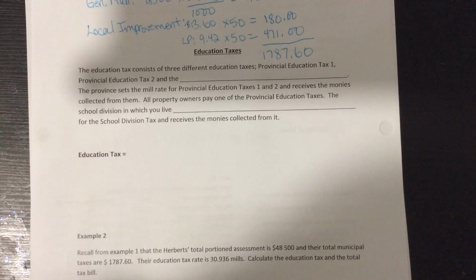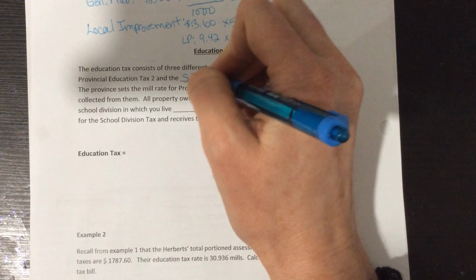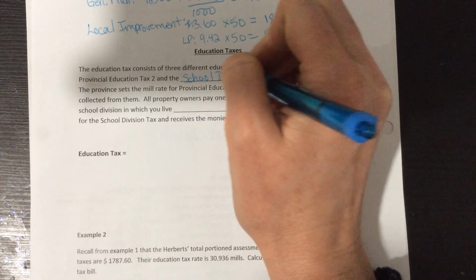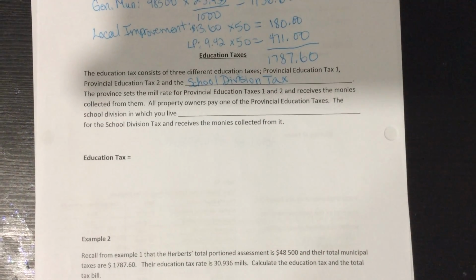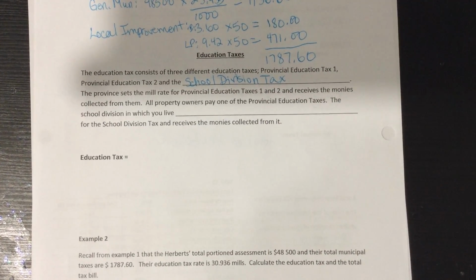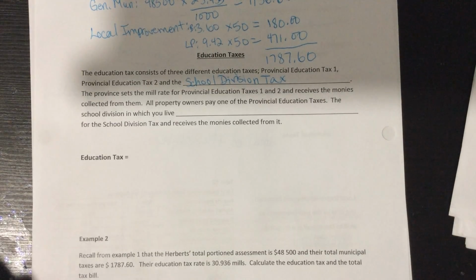Okay, so how does the education tax work on there? The education tax consists of three different education taxes: provincial education tax 1, provincial education tax 2, and the school division tax. The province sets the mill rate for taxes 1 and 2 and receives the money for them. So some of the money goes to the province, and then some money goes directly to the school division where you live. So different school divisions actually have different tax rates.